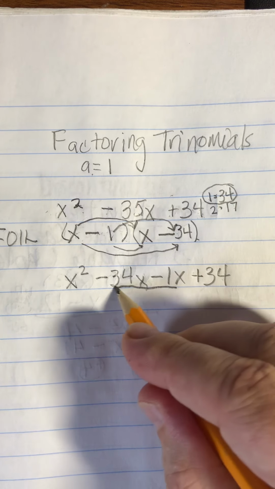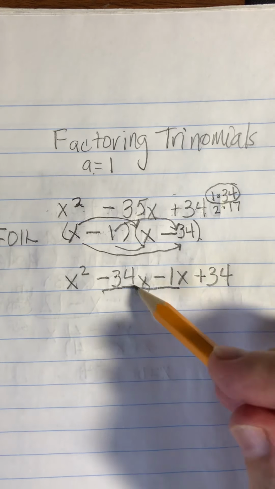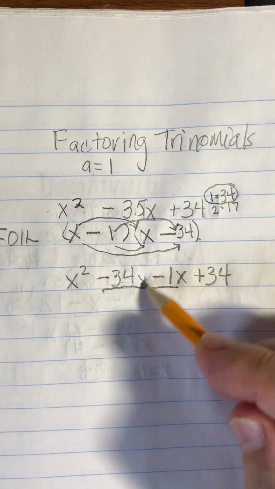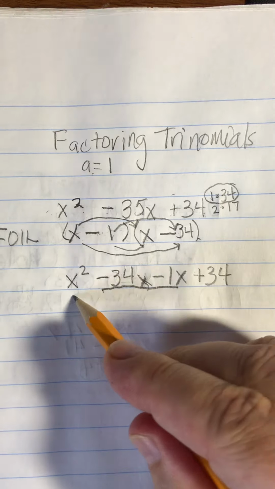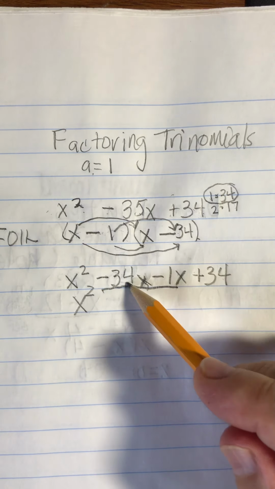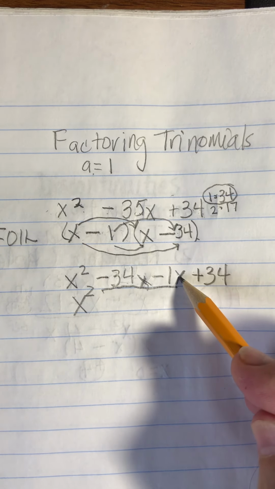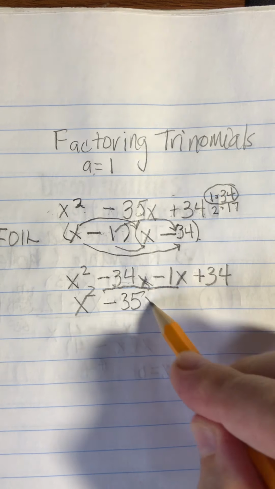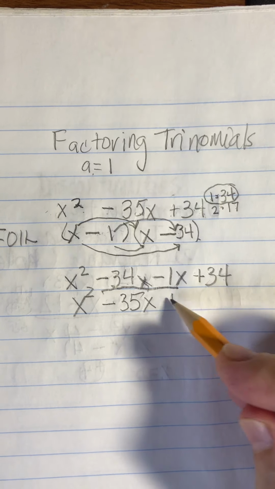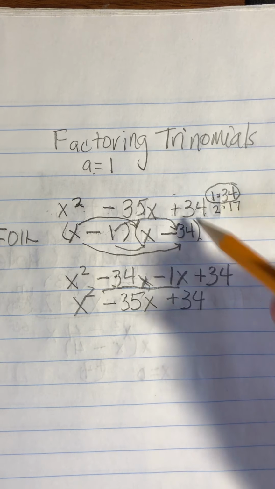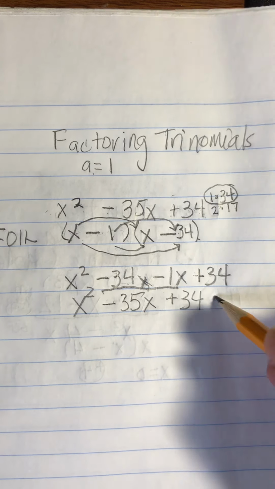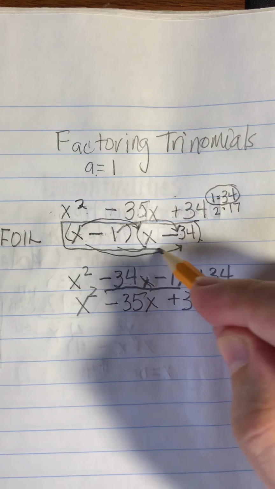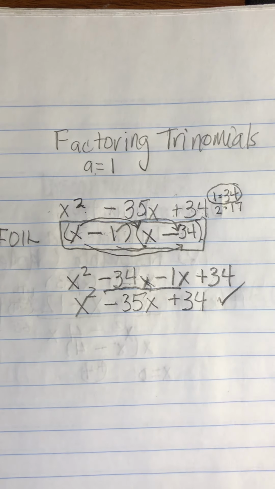Now it's time to combine like terms. Always in a trinomial, when we FOIL it, the middle two will be the same. They both have x. There's no other x squared, so I bring it down. Negative 34x and the negative 1x combine to make negative 35x. And then I bring down my positive 34. And we can see that that's exactly what we began with. That checks. So I put a box around my x minus 1 and x minus 34 because that's a correct answer.